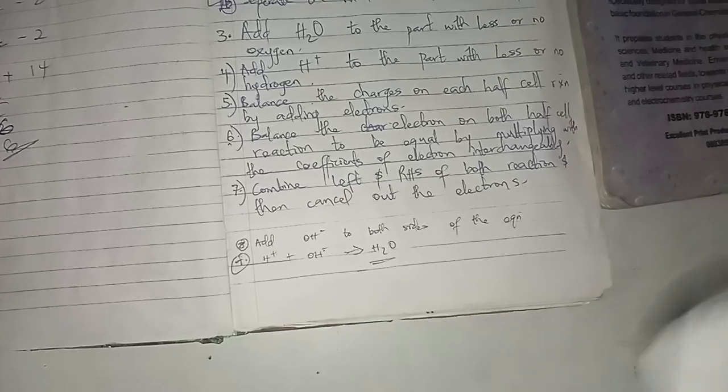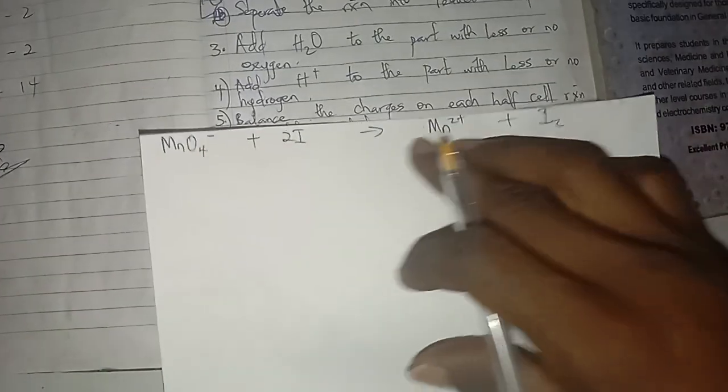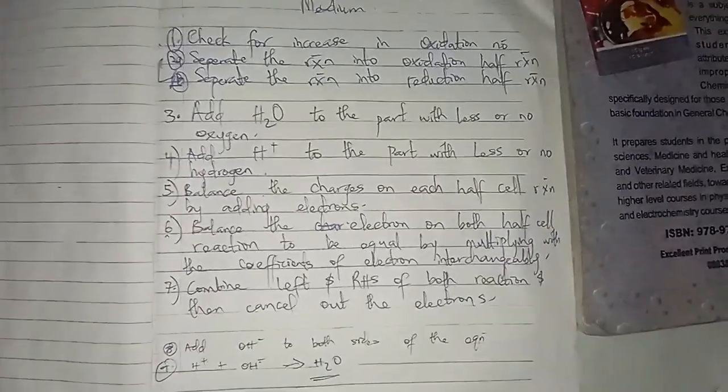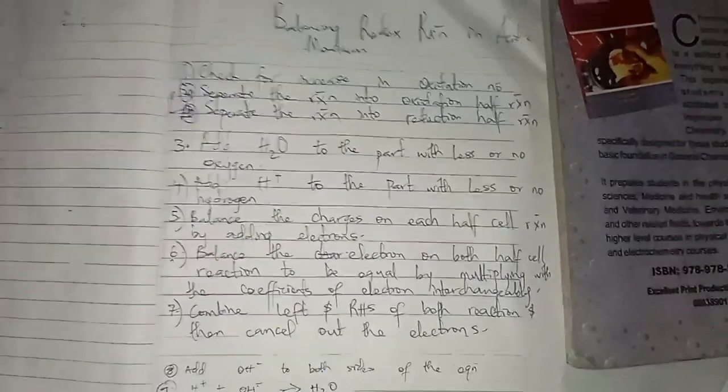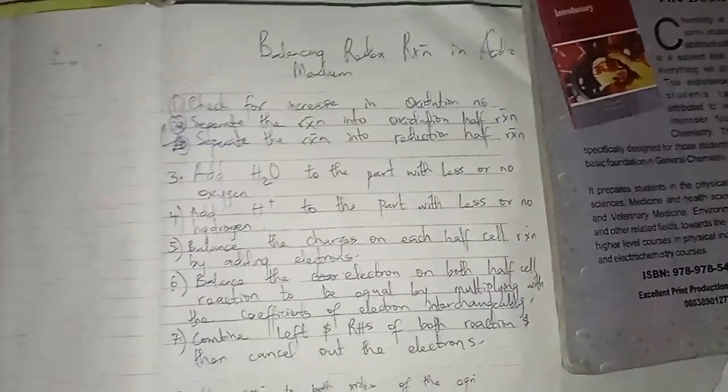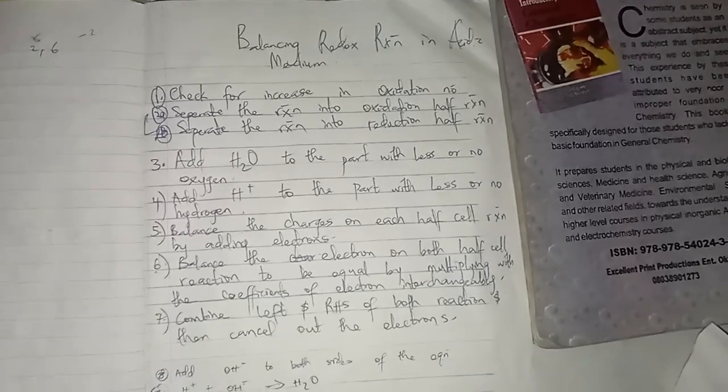So let's use this as our example. Let's try to solve this question as an example. Keep in mind all the rules. I would have to go through them like I did for acidic medium. If you want to see me going through the rules, go and check for balancing in acidic medium. This is balancing in basic medium. Once I know this, I'm going to take my time to solve this question.